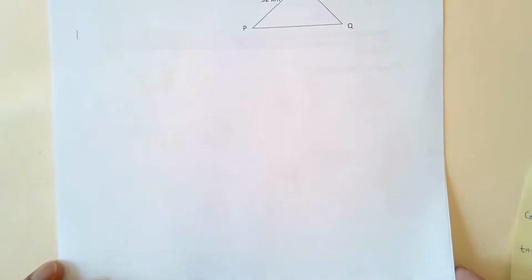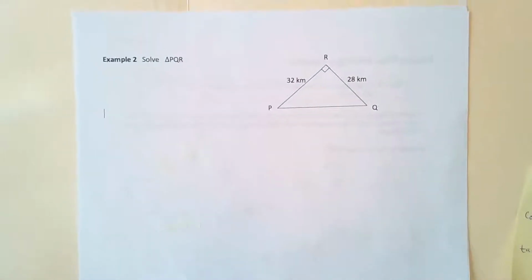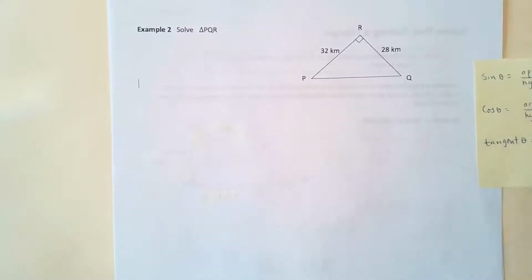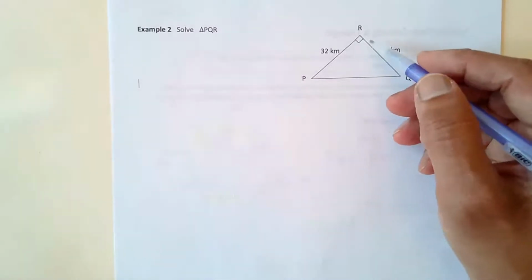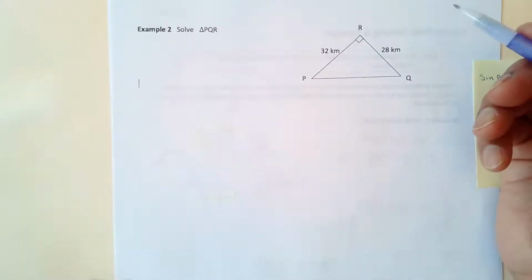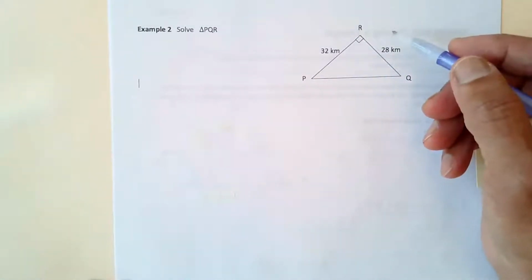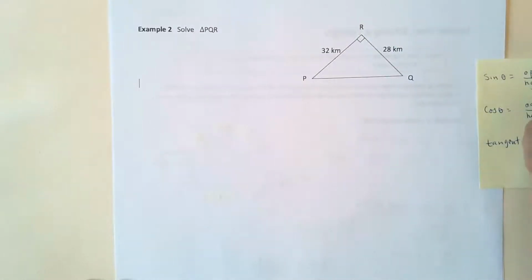So we're asked to solve for triangle PQR. So this orientation looks rather odd, but we can turn the page around if you're not too sure.